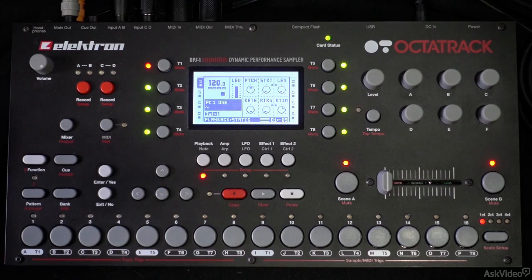All right, now as I said before, the Octatrack is very versatile, very flexible, but also pretty complicated. If you've never used any Elektron gear before, if this is your first one, you're in for a doozy. This is a beast. And because it's not really set up to do anything out of the box, you have to understand what it is that you want to do first before you can really approach how to practically use this.